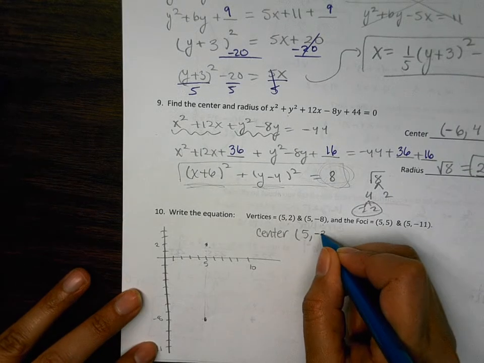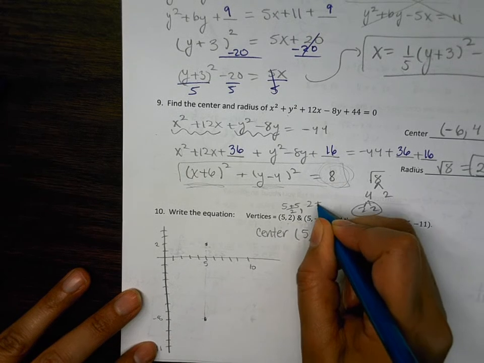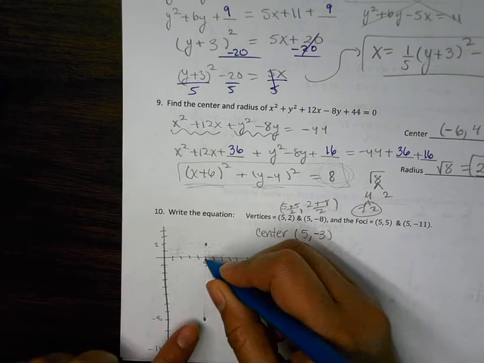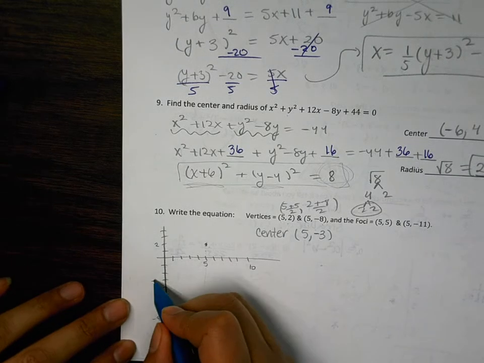Okay, so we did 5 plus 5, cut in half, and 2 plus negative 8, cut in half. Or you can simply count your way in. So center's (5, -3). Does that look about right?